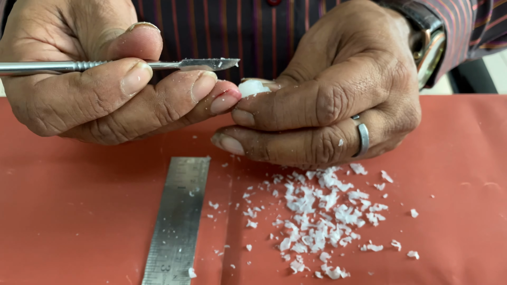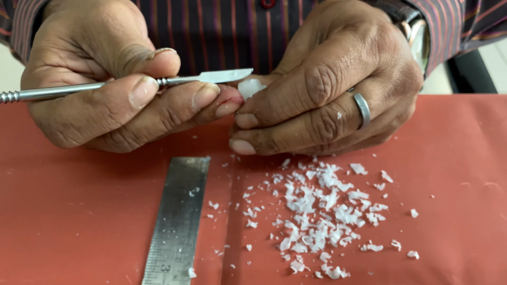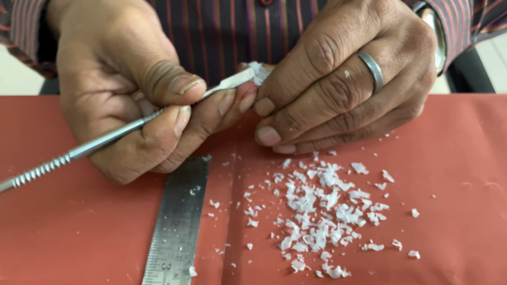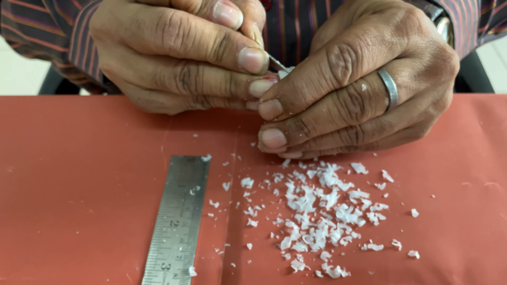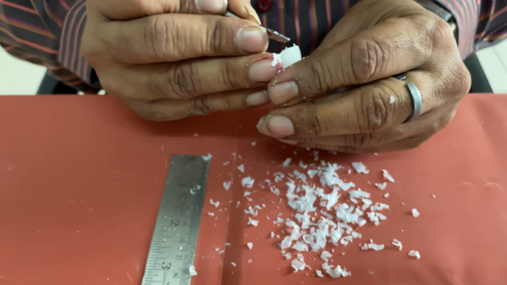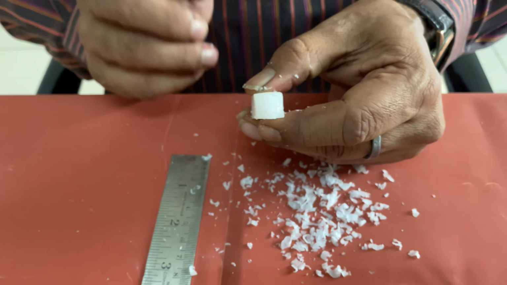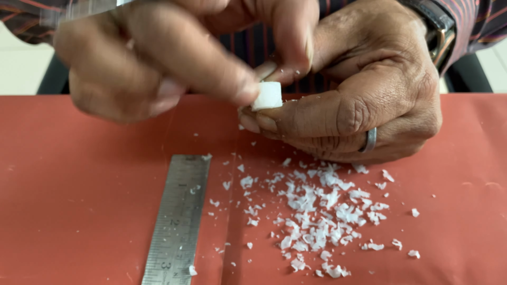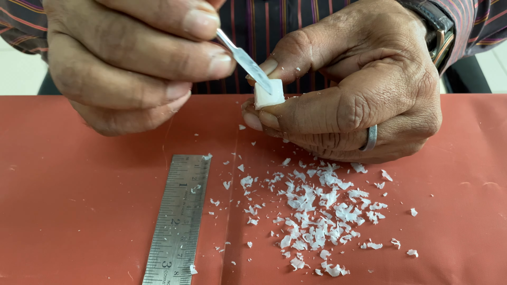Now remove this extra wax with the help of the carver. Now it is almost clear that you can see a convergence which is called lingual convergence.